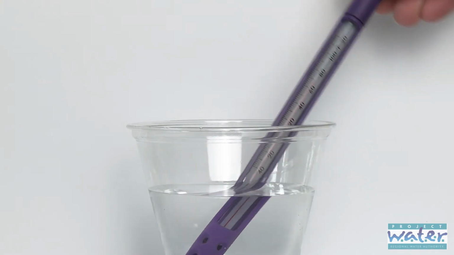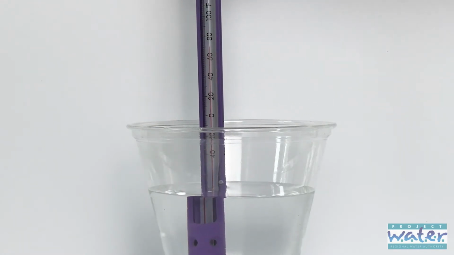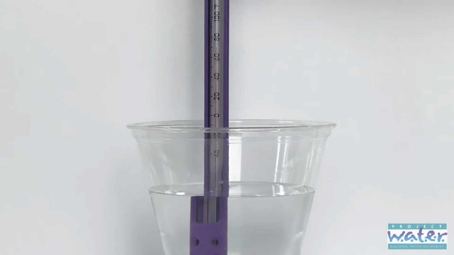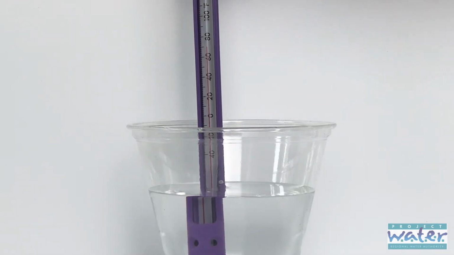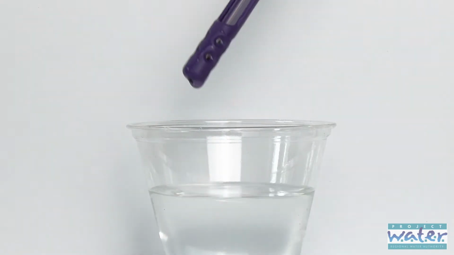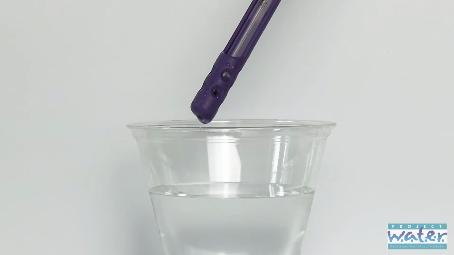Make sure when you're reading the result, the thermometer is straight up and down, and you're looking eye level with the thermometer. So if you need to, pick up the cup with the thermometer in it and read it that way. Don't take it out of the cup to read it. If you do that, you're going to record the air temperature, not the water temperature.